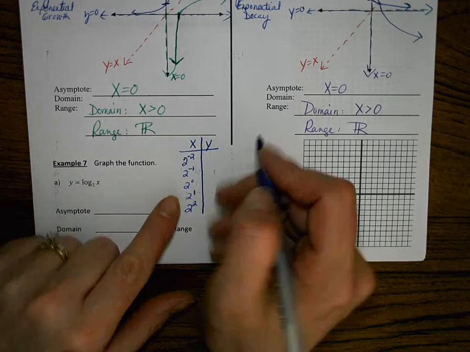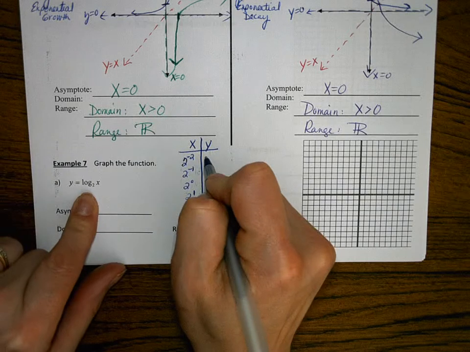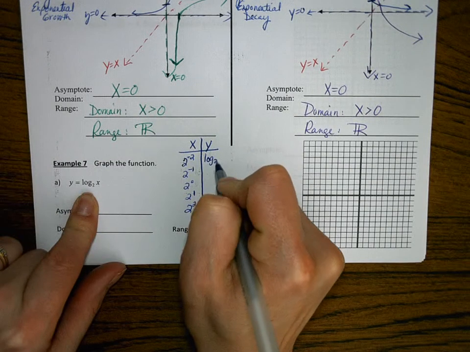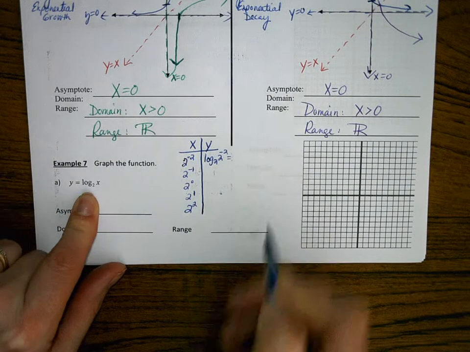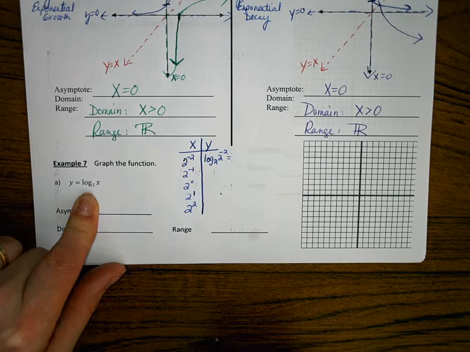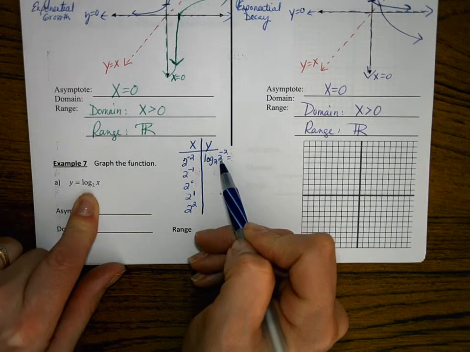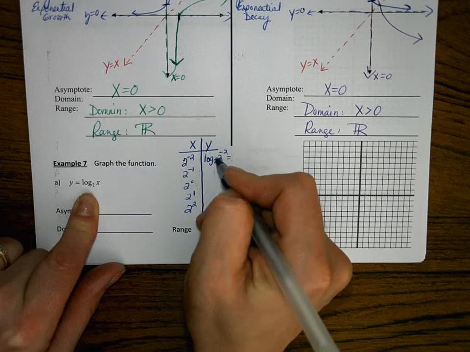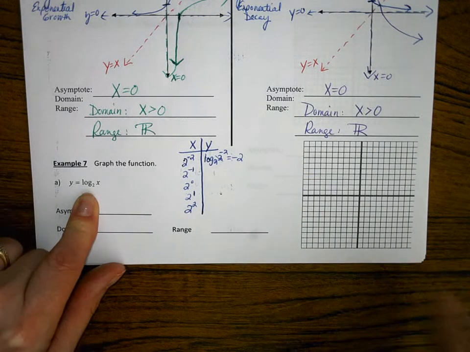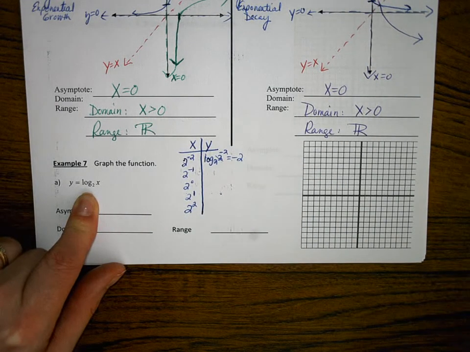Now, if I plug this in, that means I have log base 2 of 2 to the -2. Anybody got a thought? It's -2 because when the base of my log matches the base of my exponent, they're inverses and they undo each other. My exponent is -2. When I'm finding a logarithm, I'm finding an exponent.